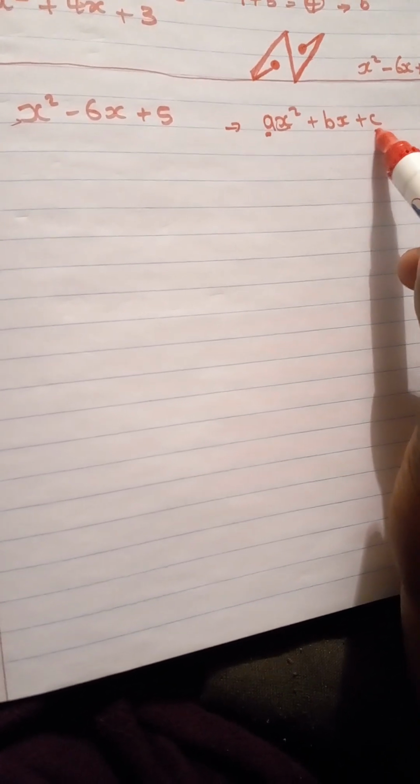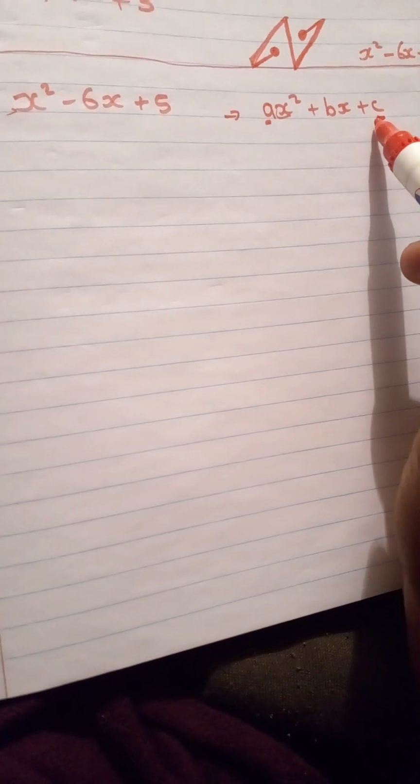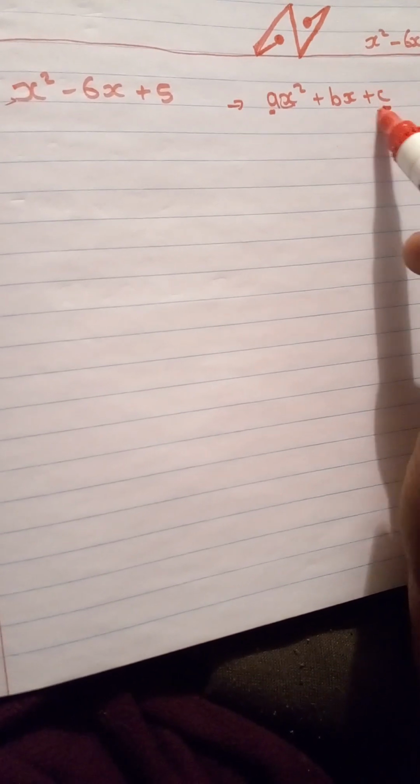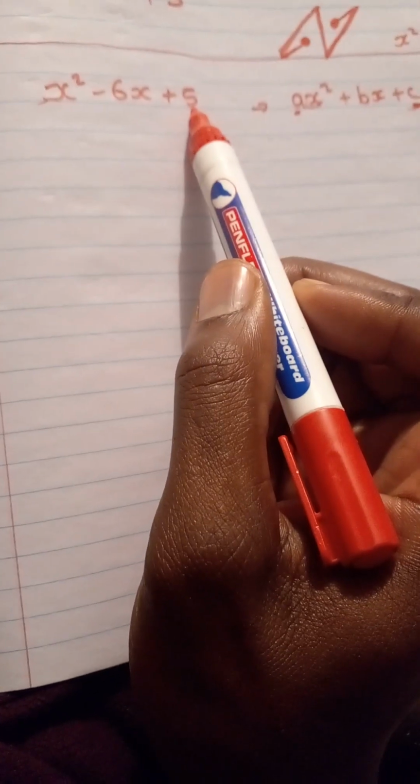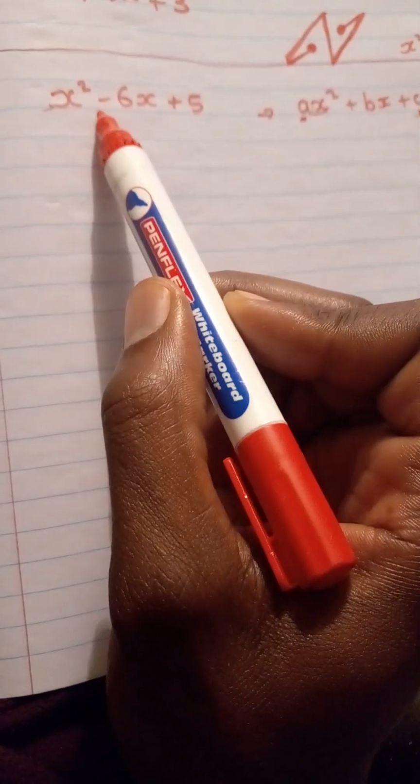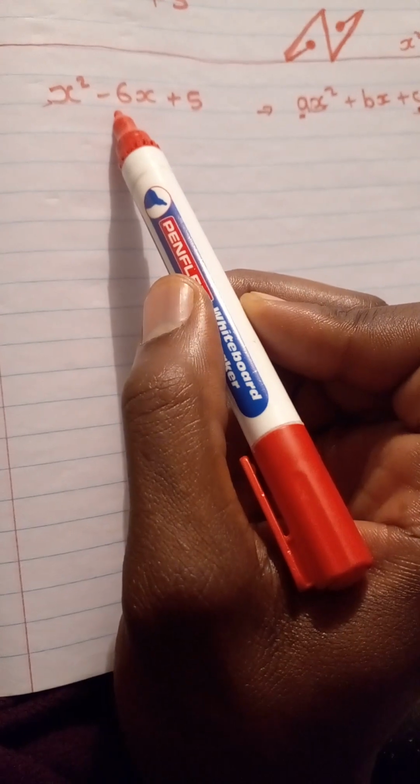Okay. So I said that if you want to factorize a trinomial, you look for the factors of c that when you multiply them, they give you the value of c, but when you add them, they give you the value of b. So in this case, our c is positive 5 and our b is negative 6.